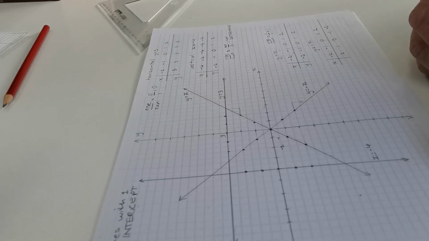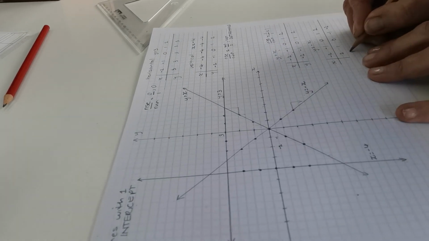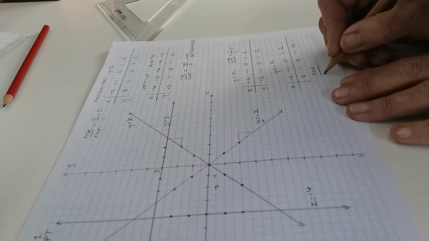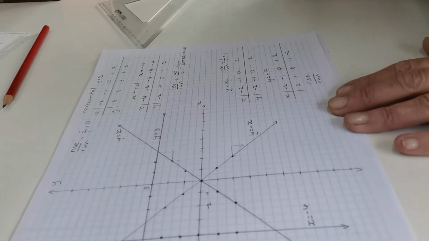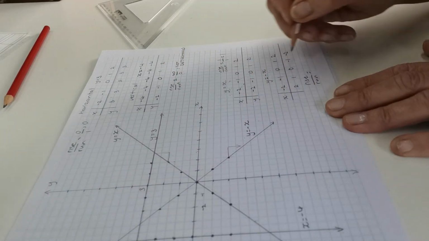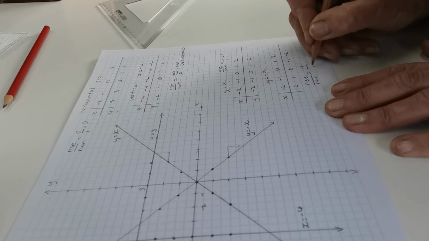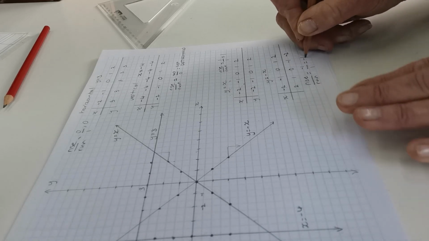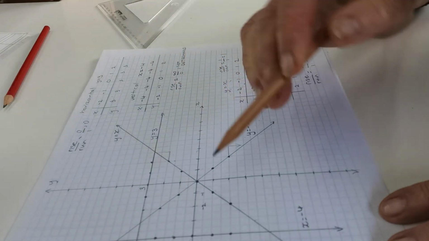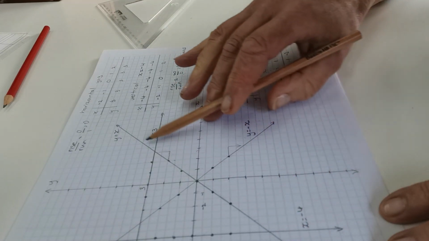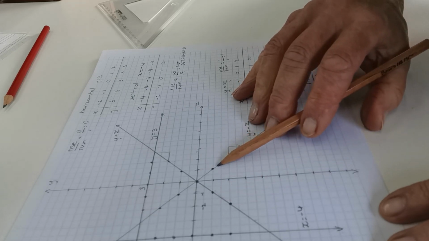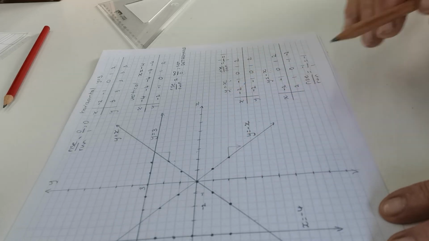So the rise over run is -1 over +1, so the gradient is -1. So this is a negative gradient line and this is a positive gradient line. Uphill is positive and downhill is negative.